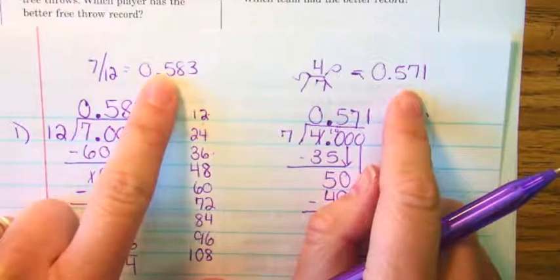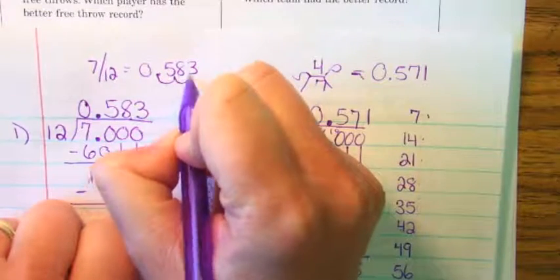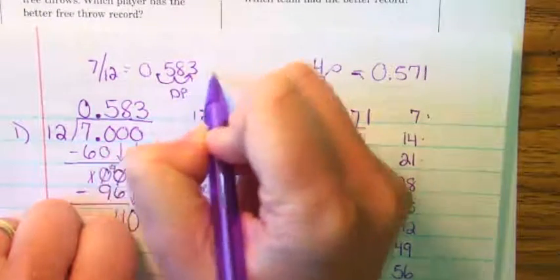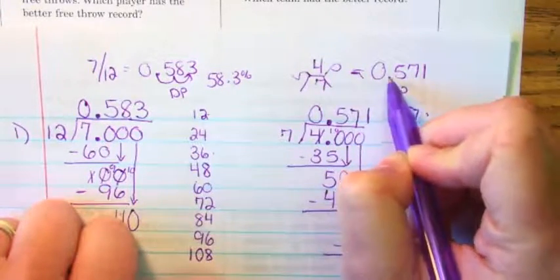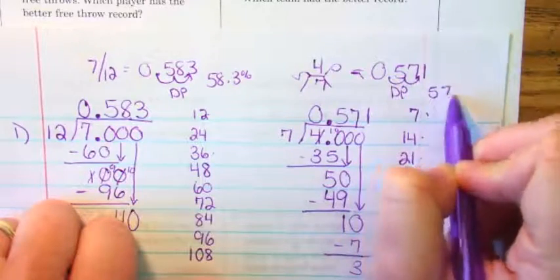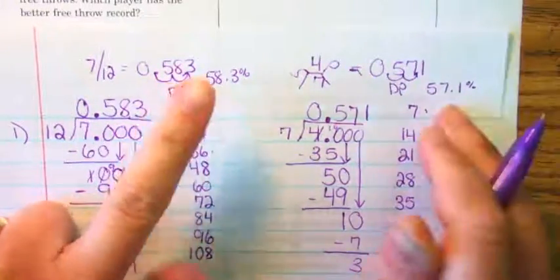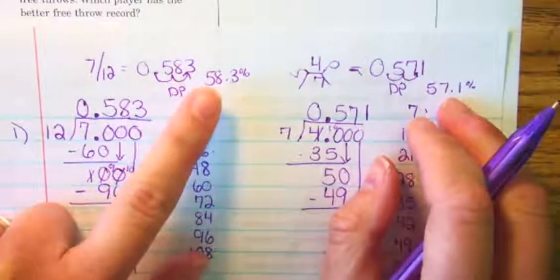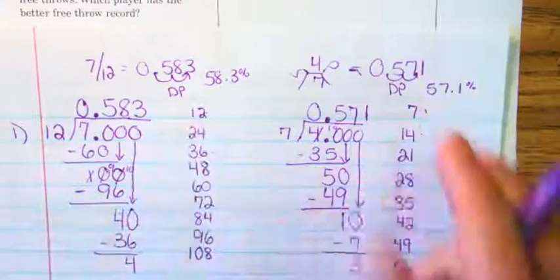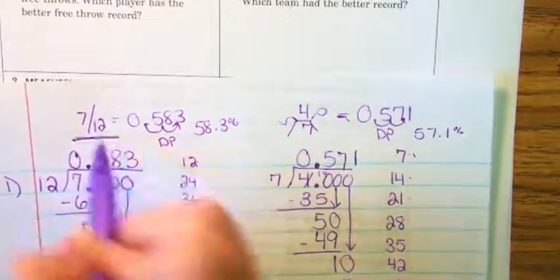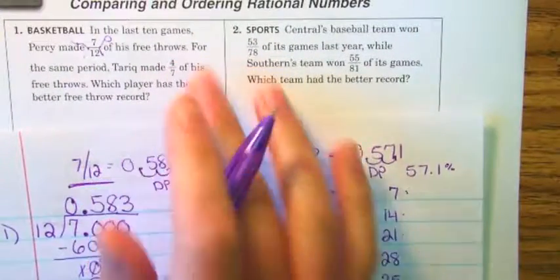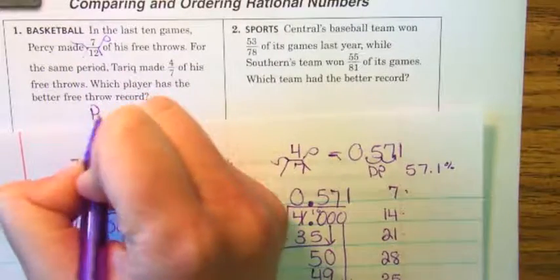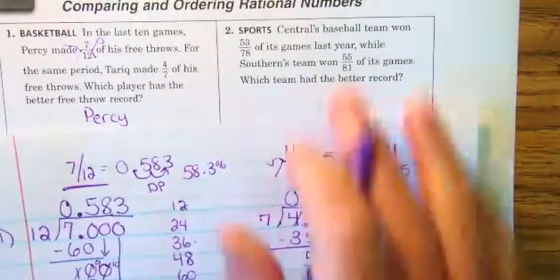So now I can look and compare these much easier than when they were in fractions. Because I read it just like 583. Or even if I wanted to turn it into a percent, that would be 58.3%. If I did the same to this, it would be 57.1%. If I had a test, while both of these would not be good scores, which would be bigger, 58 or 57? Hopefully you're saying 58, which means this fraction's bigger, and let's see who that belonged to. It said, which player had the better free throw record? 7/12 belonged to Percy, so I'm going to put Percy.